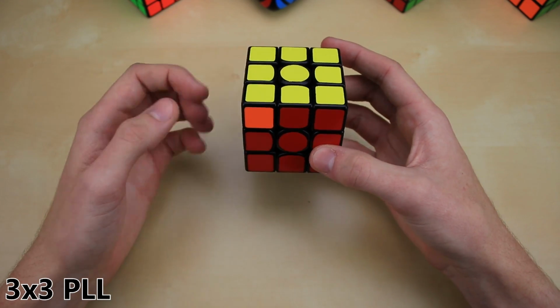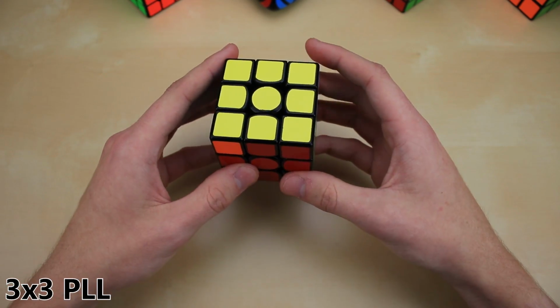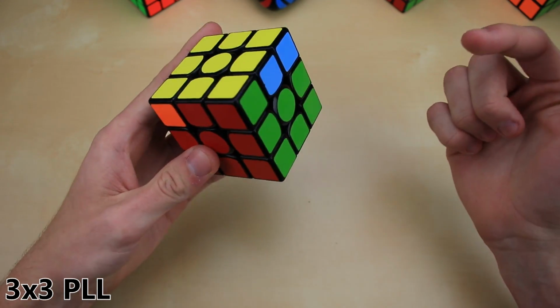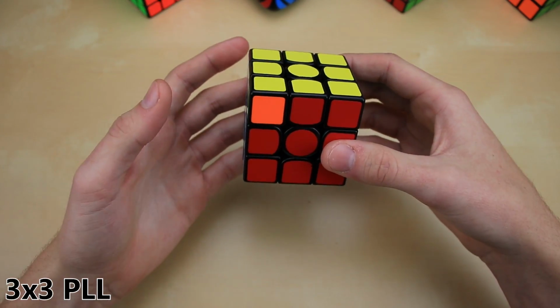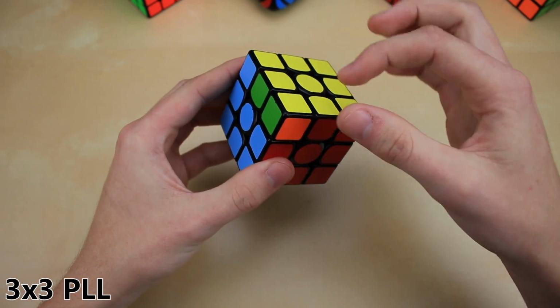However, in some cases, algorithms are over 20 moves because it makes it a little bit easier to execute. And that is the case for this first algorithm I'm going to be talking about. You may have recognized this already. This is the N-perm. This is one of many PLL algorithms, or permutation of the last layer, which basically means moving all the last layer pieces into the right spot.